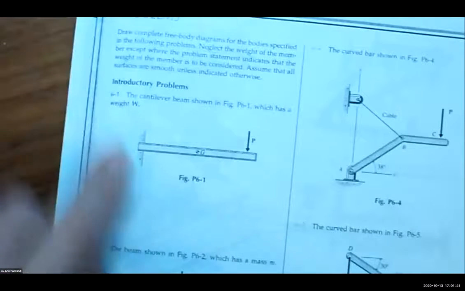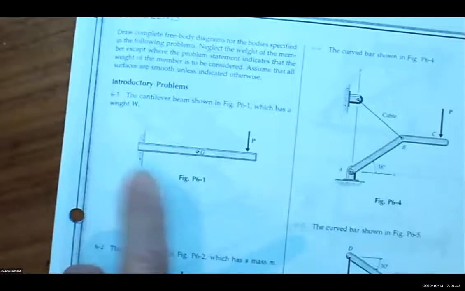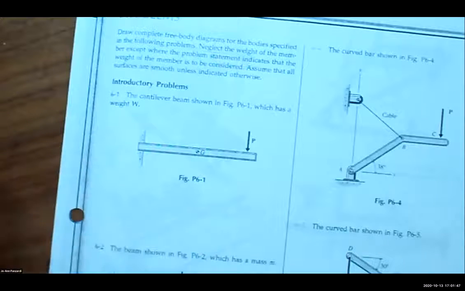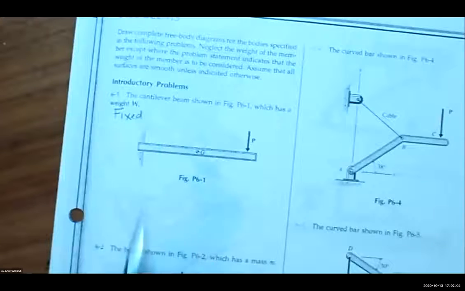So let me zoom in right now. What kind of connection is this? It looks like this beam is embedded in the wall. What's the name of that connection? Fixed. It's a fixed support. If it's embedded in the wall, am I going to go through names? Let's go through names. So I'm up to Dave.